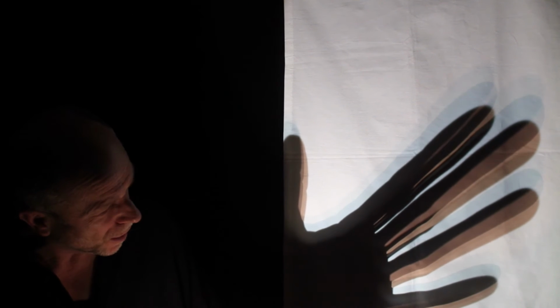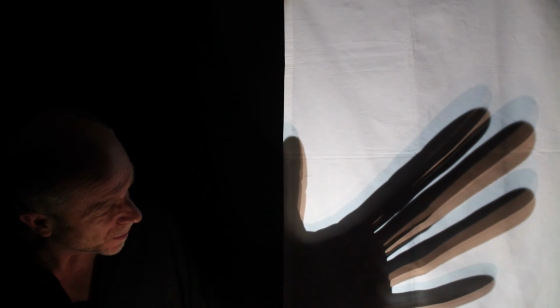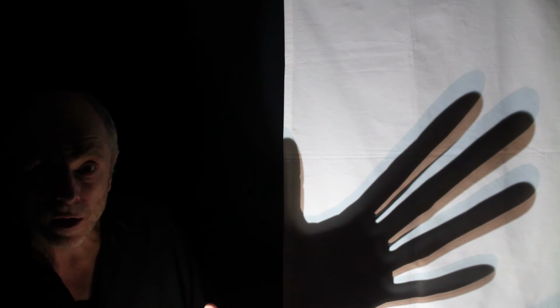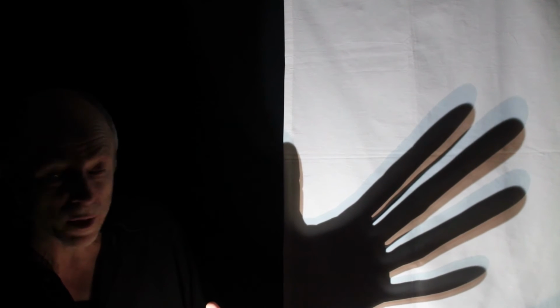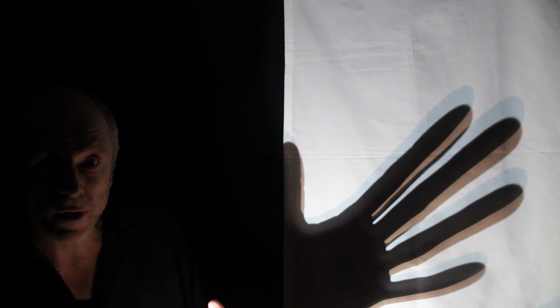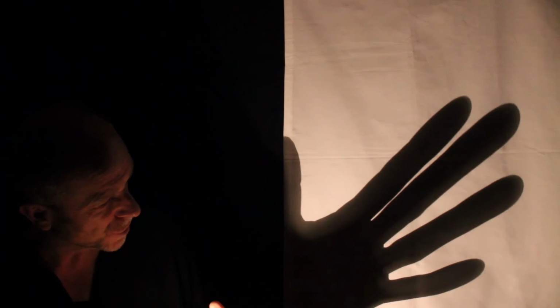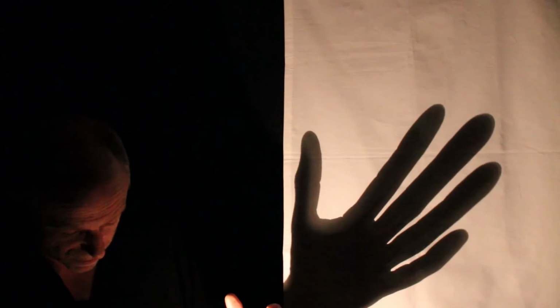And if I turn off the warm white LED now, it's the blue of the cold white LED and the warm of the halogen left. If I turn off the cold white LED, it's the halogen, and I need this hand to turn off the halogen.